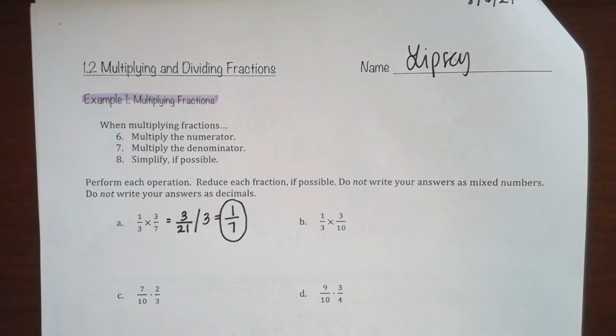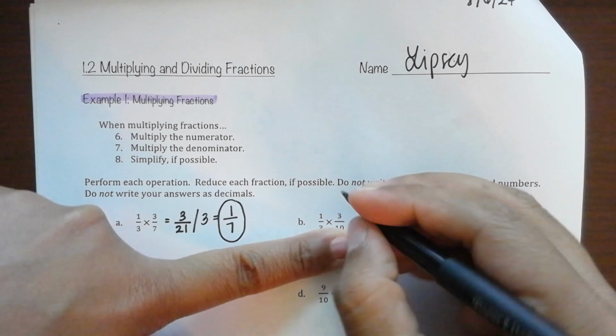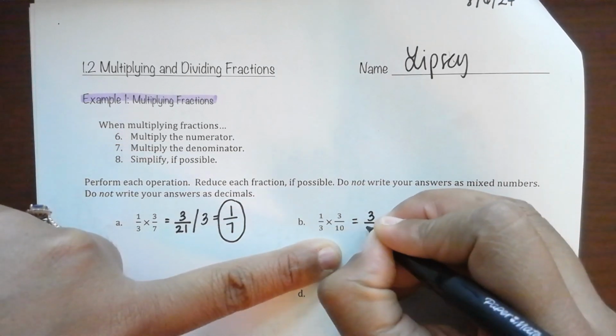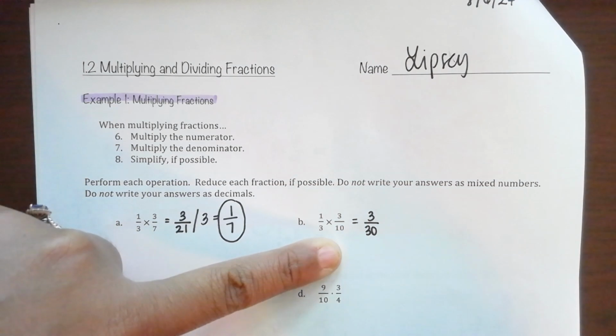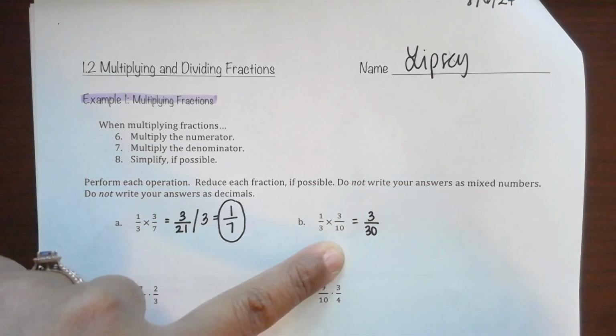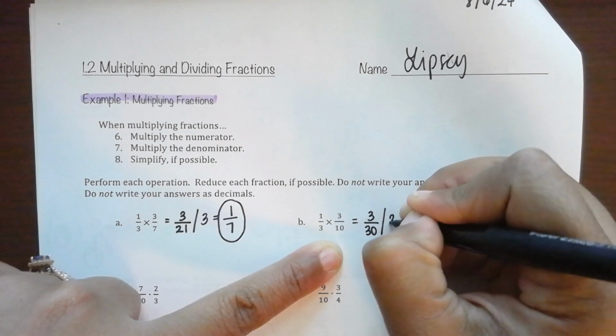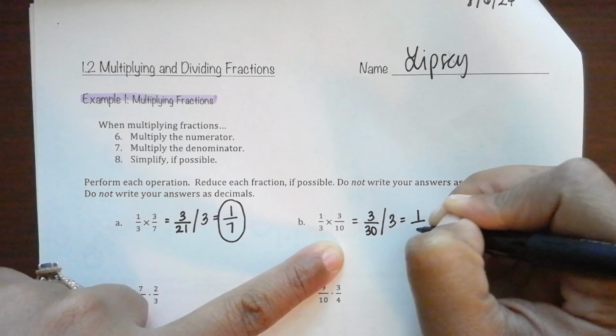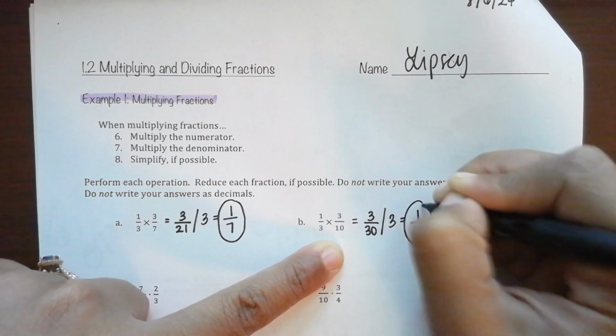I told you it's the same thing, right? But this is easier than the last page because all you do is multiply across, simplify if possible, right? So we should like this one. Looking at this one, multiplying across, what's 3 times 1? What is 3 times 10? Is there a common factor between 3 and 30? 3, right? So what's 3 divided by 3? What is 30 divided by 3? That's the answer.